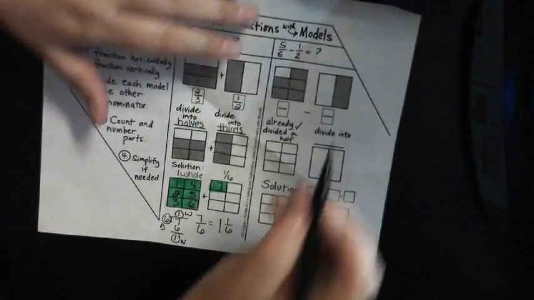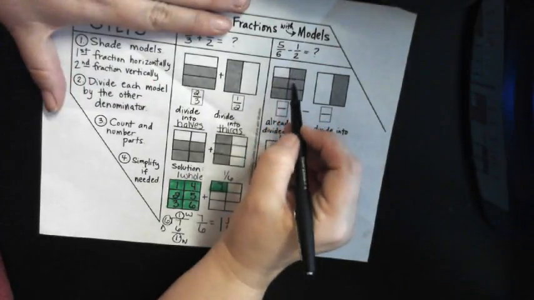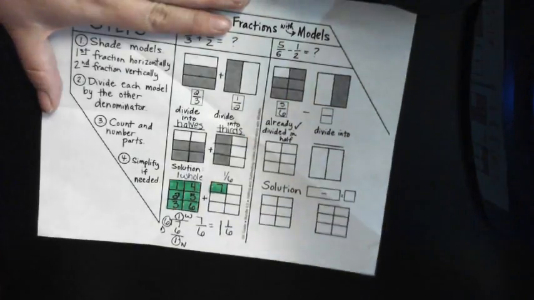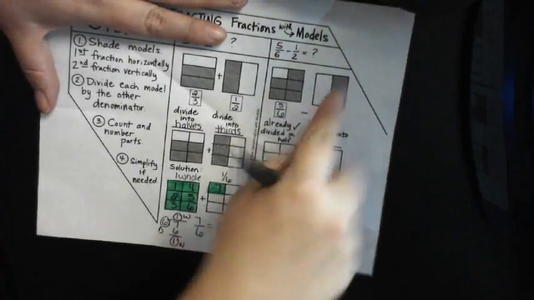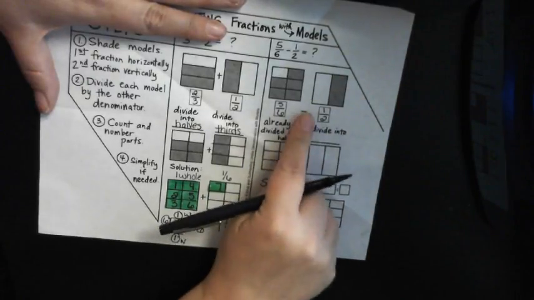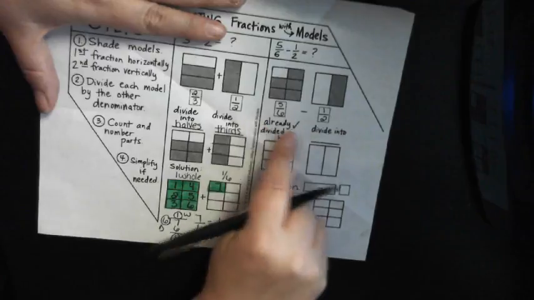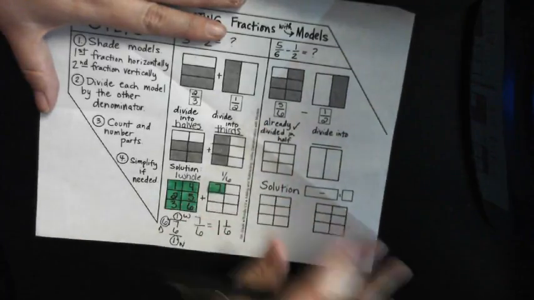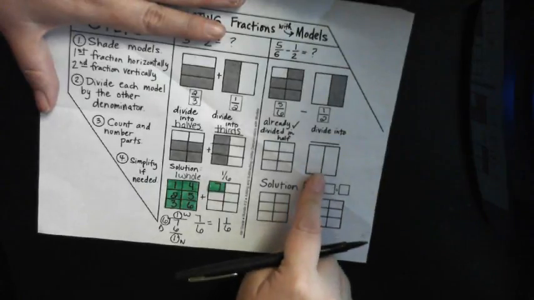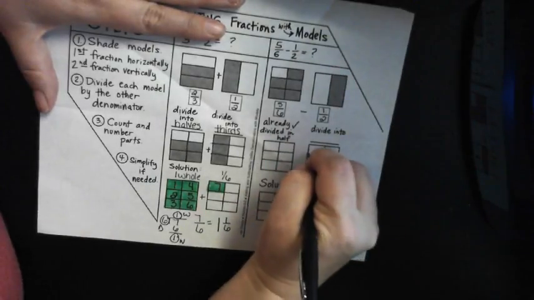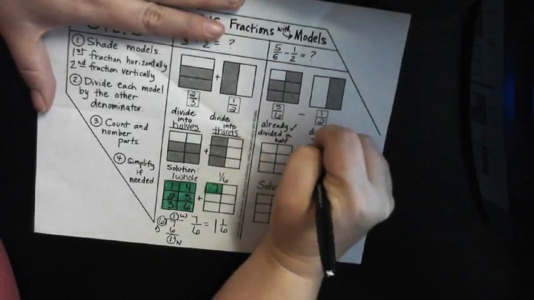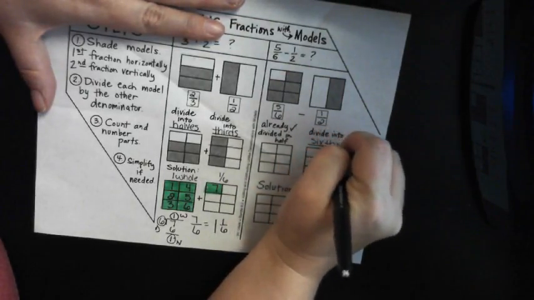All right, so let's look here. 1, 2, 3, 4, 5. 5 out of 6 minus 1/2. So this one's a little bit different because I am subtracting. This one is already divided in half, so I don't need to, because look, I brought that down here. We're good. Here is in a half, so I need to bring it over and divide it into 6 because I need the 6th.